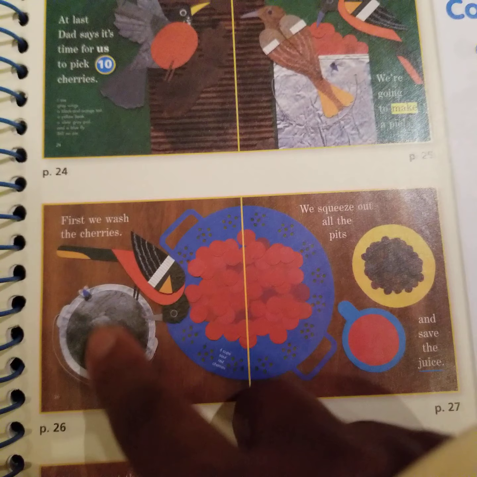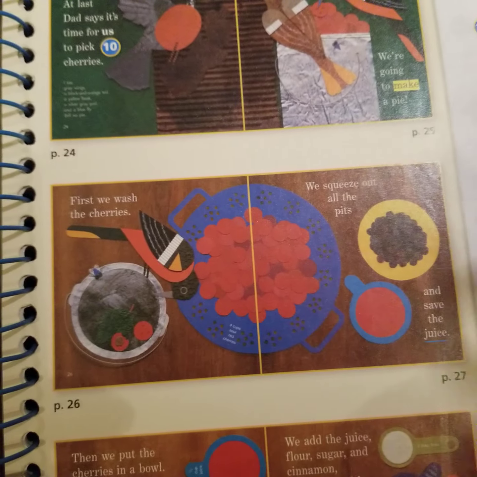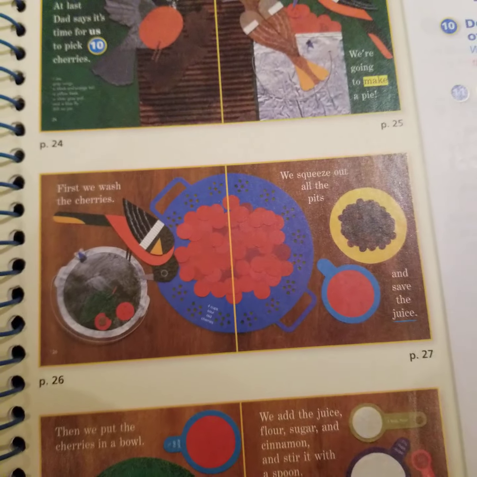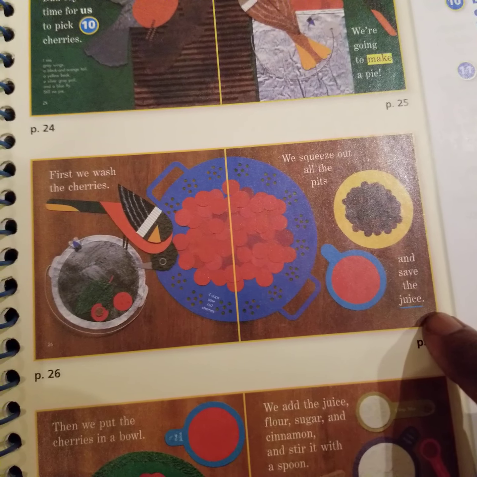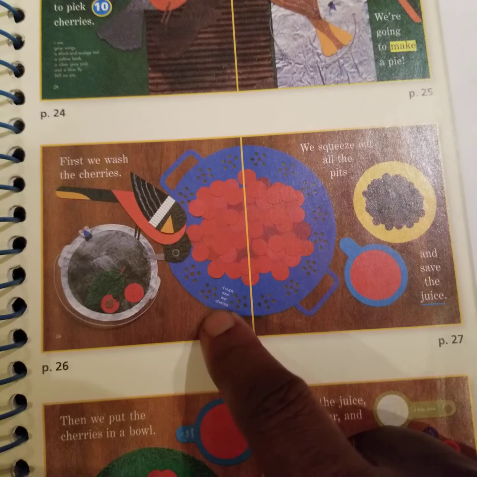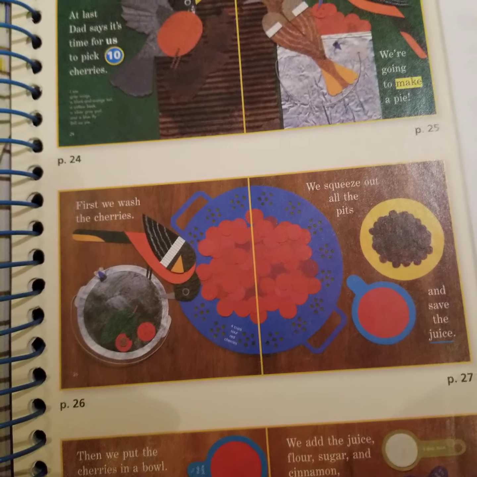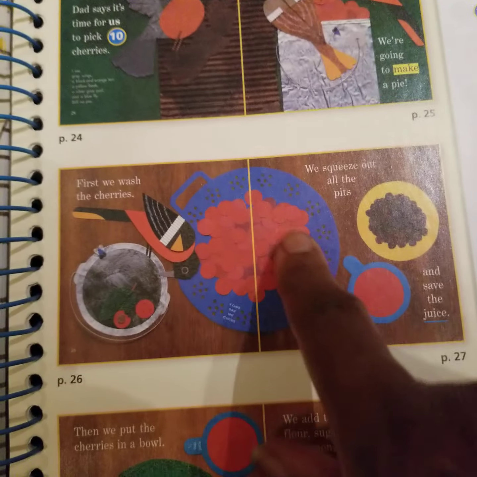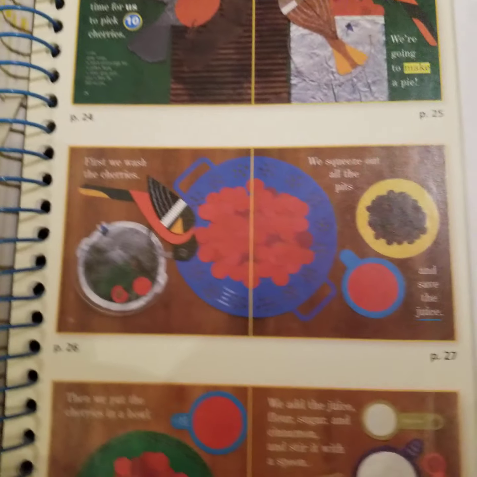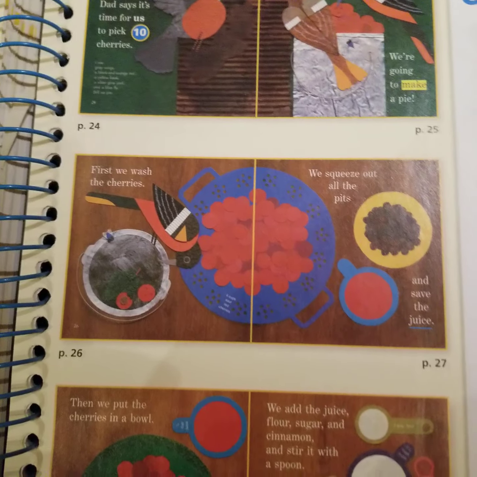First, we wash the cherries. We squeeze out all the pits. And you might have learned in your story yesterday that a pit is actually the seed that's inside the cherry, and save the juice. So here's a very small print there. And that print says 4 cups sour red cherries. So within this basket is 4 cups of sour red cherries. So now again, it's describing what is there, but it's telling us part of the ingredients for the pie.